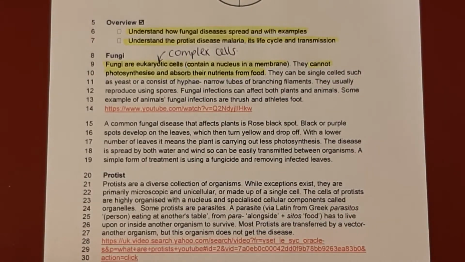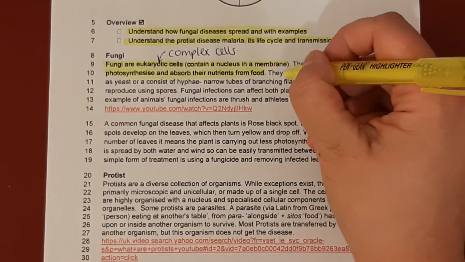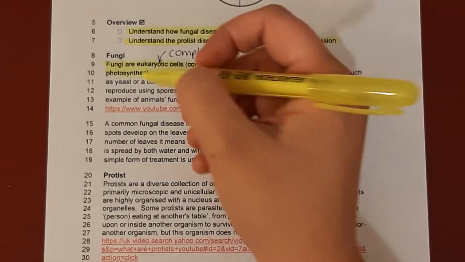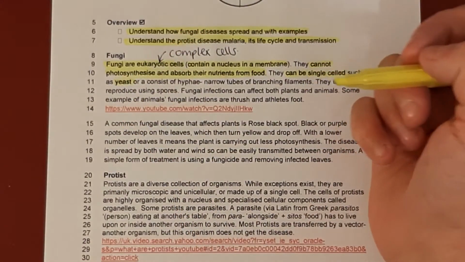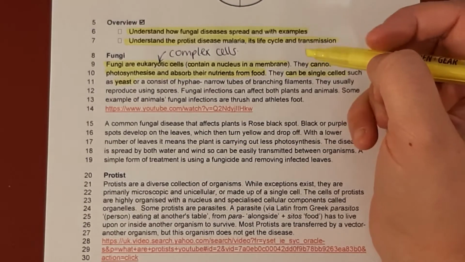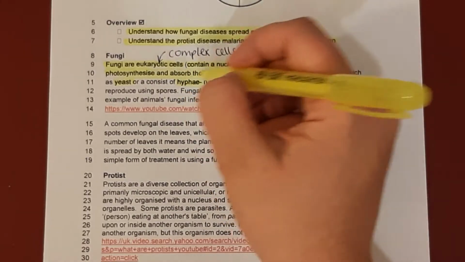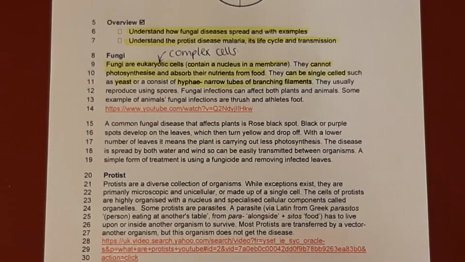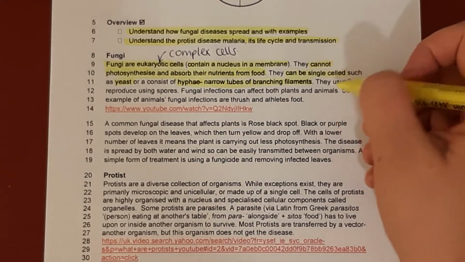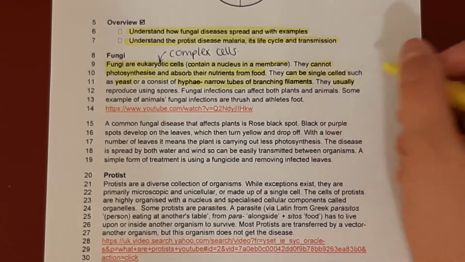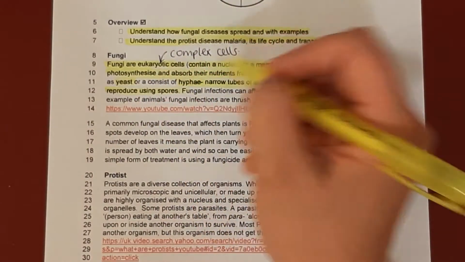Okay, they can be single cells, such as yeast, or consist of hypha. So hypha or hyphae are narrow tubes of branching filaments. Okay, they are multicelled. And this is a weird one for fungi, they usually reproduce using spores.